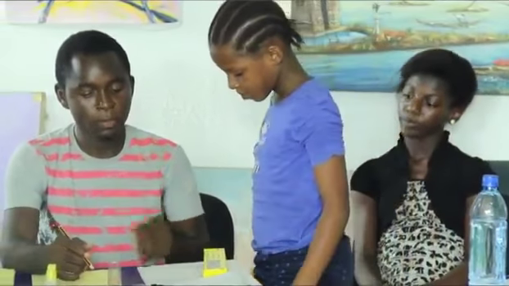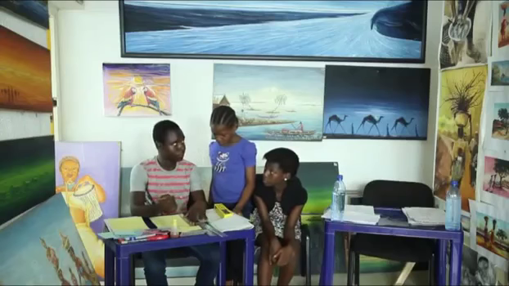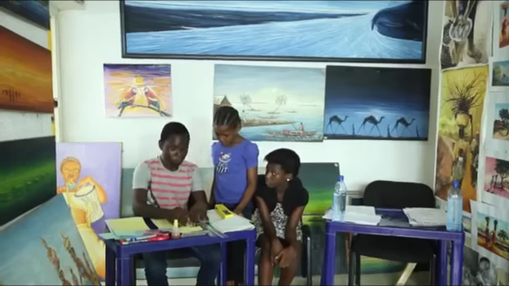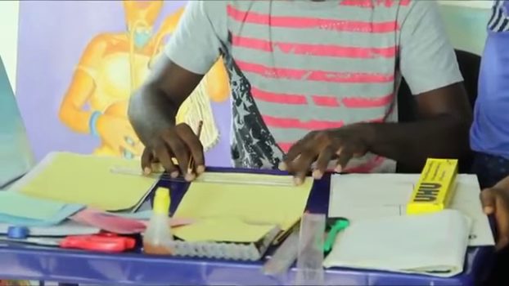We get our meter roll. Chiamaka, would you like to come and see how the process goes through? Okay. So we get our meter roll. We'll place it in our paper. I'll be taking 20 centimeters. So I mark from 0 to 20. Horizontally, I take 15 centimeters.